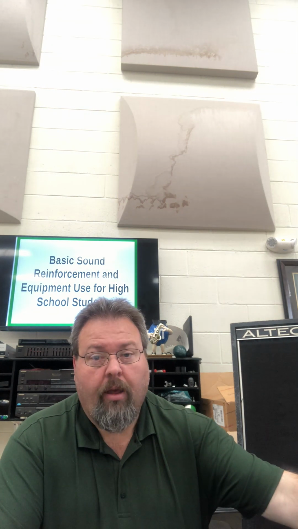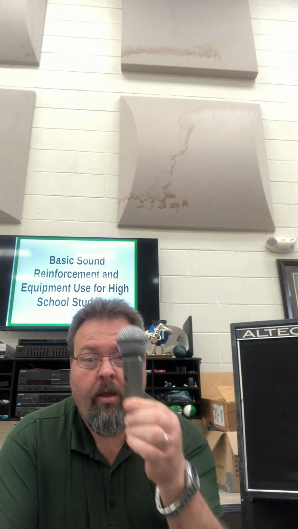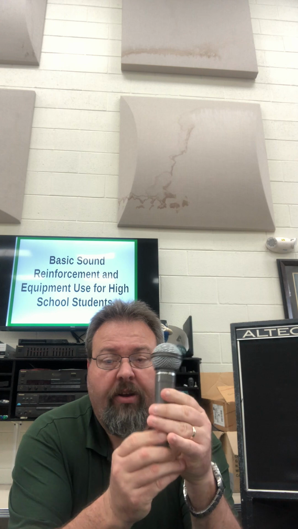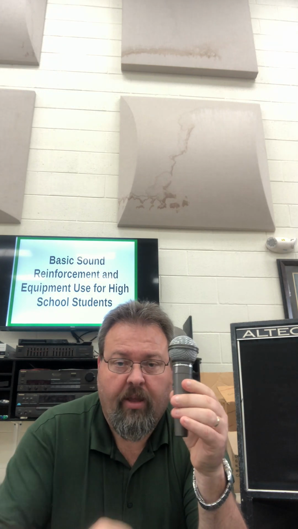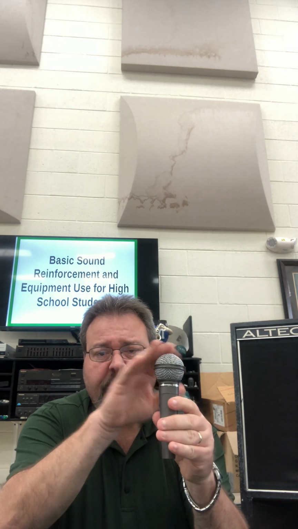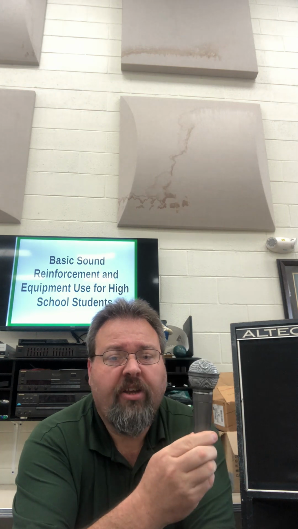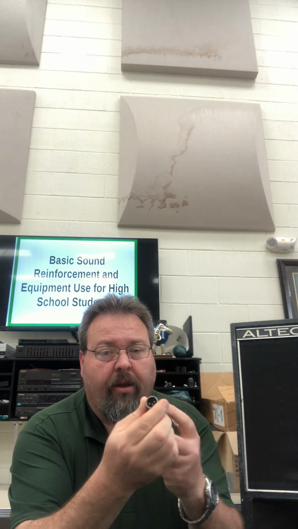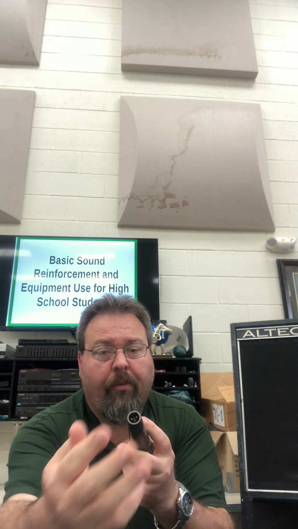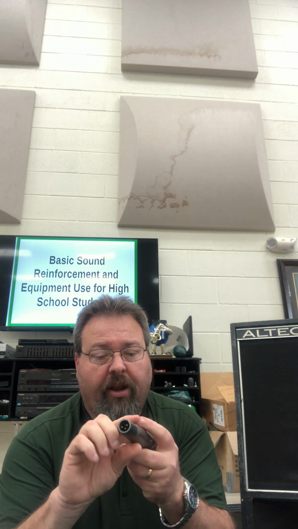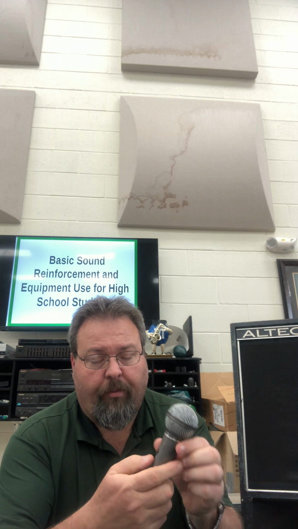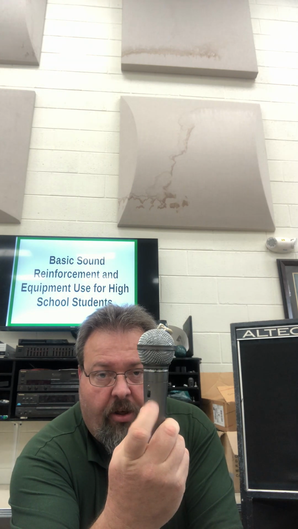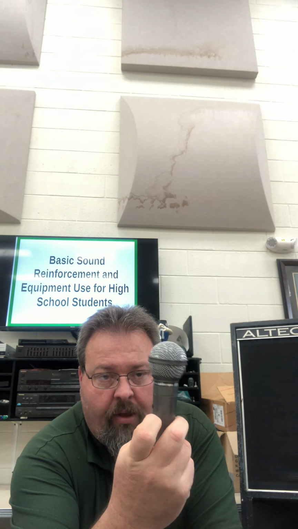And first of all, I want to start with microphones. Now microphones, of course, are used to amplify human speech. They have a top part which has a diaphragm in it that converts sound into an electrical signal. And then, of course, at the bottom end of it, we have some kind of cable connection. And there are several different cable connections we'll talk about. Some of your microphones also have an on and off switch. Usually up is on and down is off.